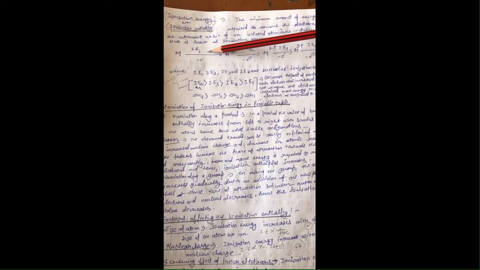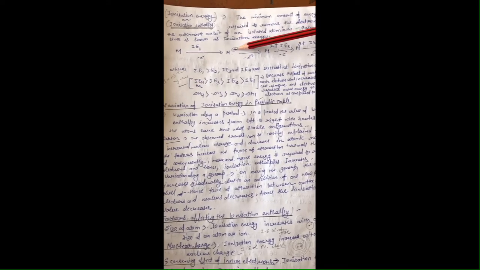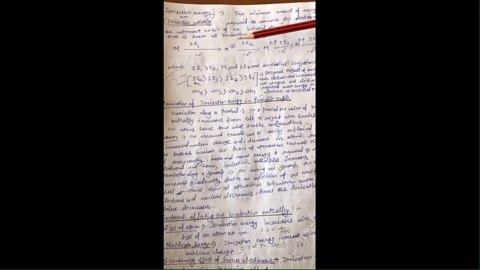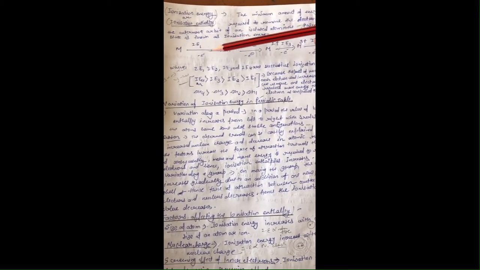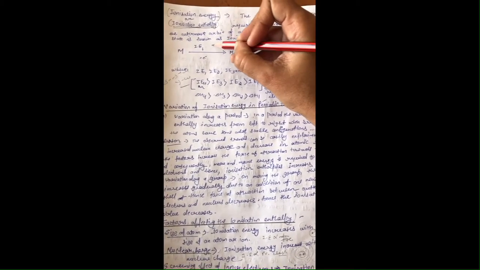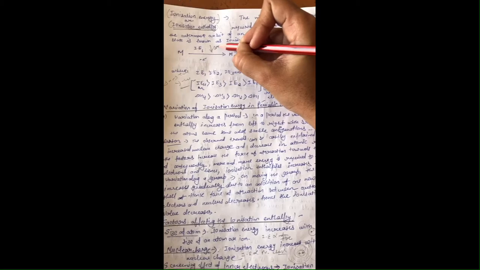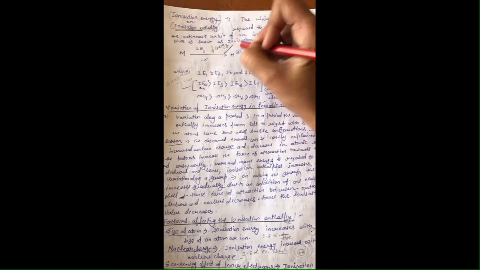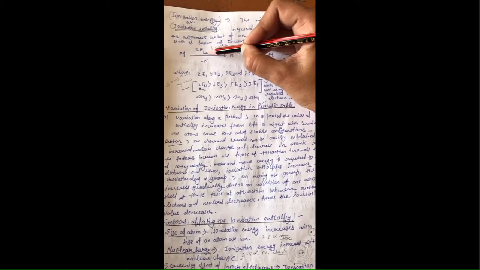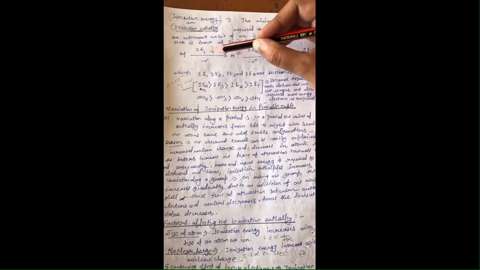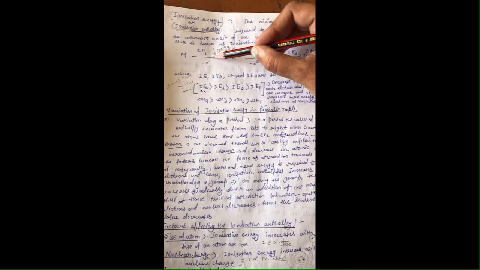So the amount of energy required to remove an electron from the valence shell of an atom is known as the ionization enthalpy. For removing the electron the first time, the amount of energy used is known as IE1, the ionization enthalpy for removing the first electron.